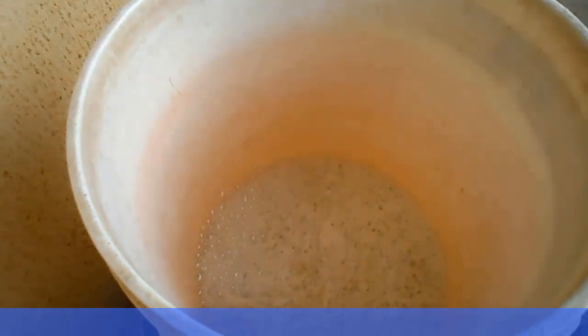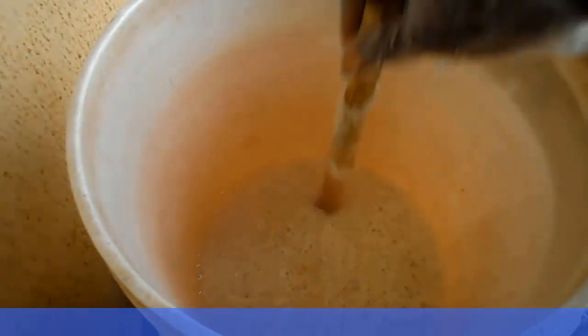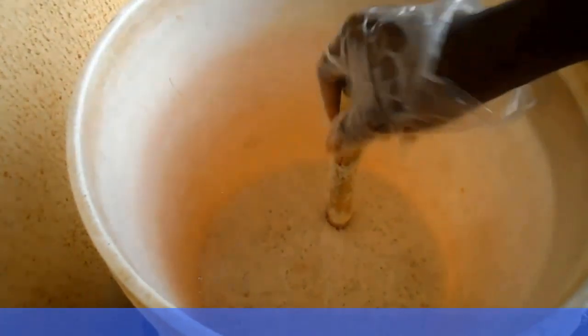Alright, here we have a solution of nitrosol, soda ash light and sulfonic acid. So these are the three chemicals we have in here. Nitrosol, soda ash light and sulfonic acid have already gone into the solution. That's what we're stirring now.